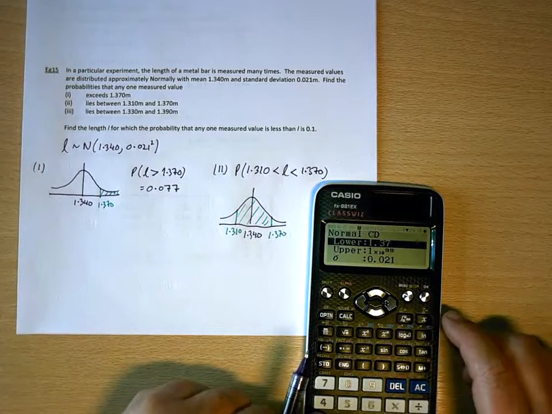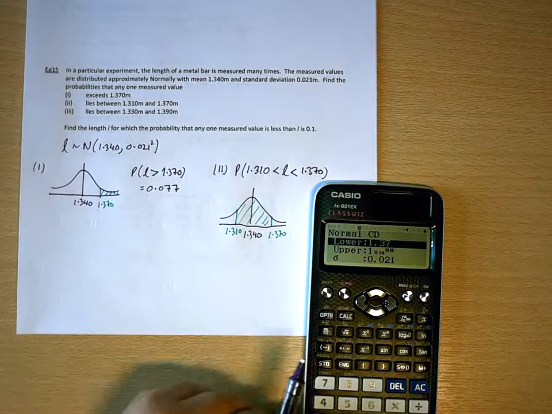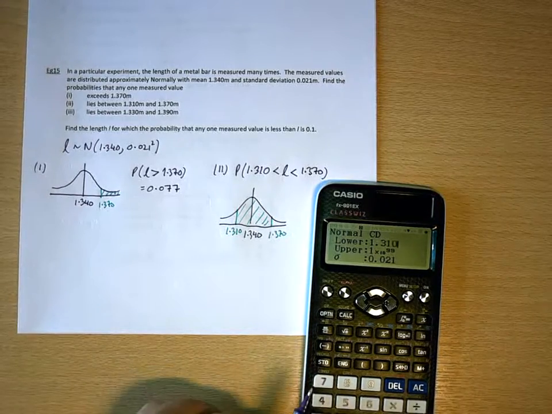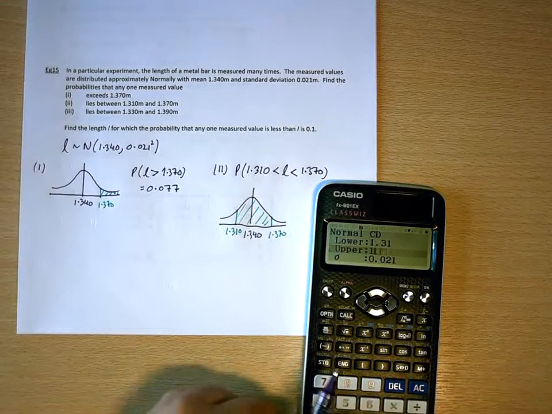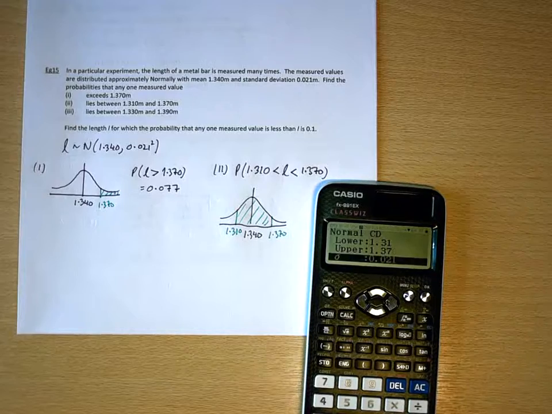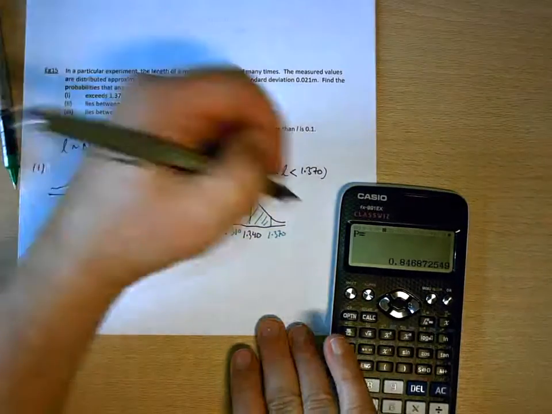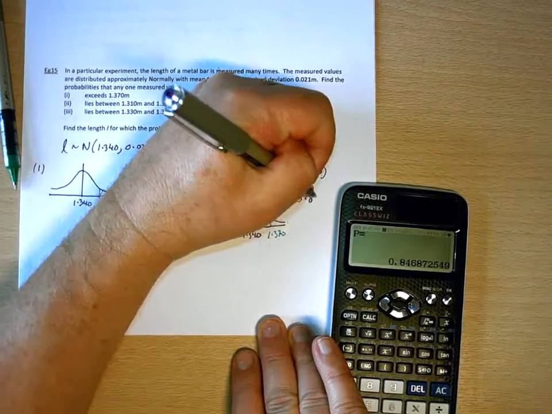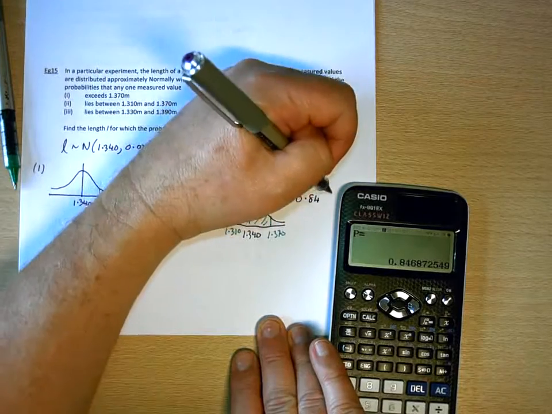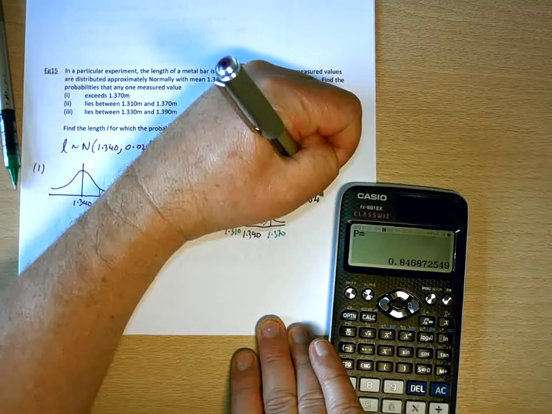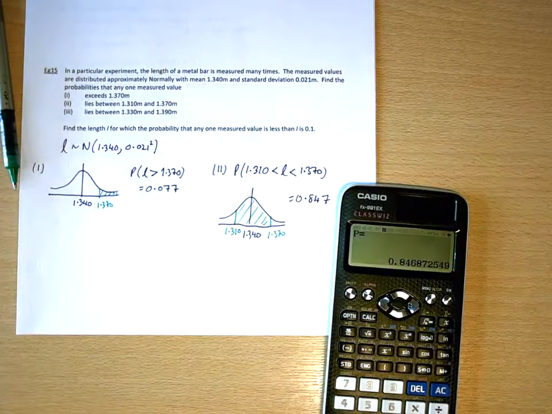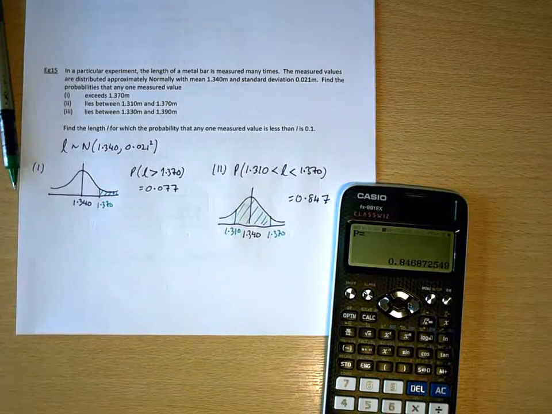So this time my lower value is going to be 1.31. My upper value 1.37. Mean and standard deviation stay the same. So for that one I've got 0.847. So that one, 0.847.